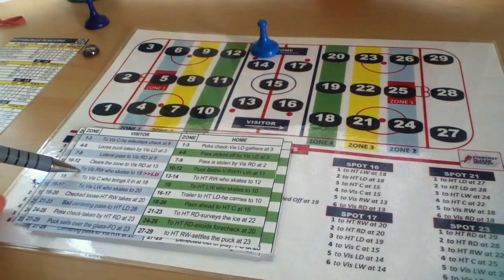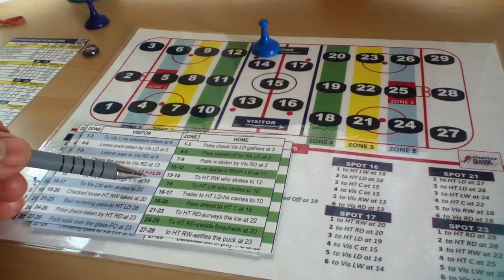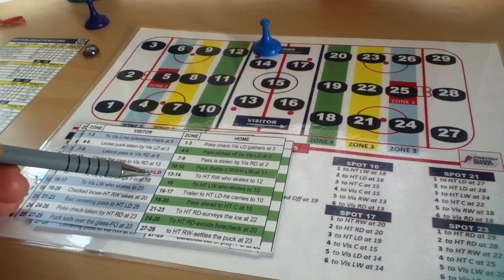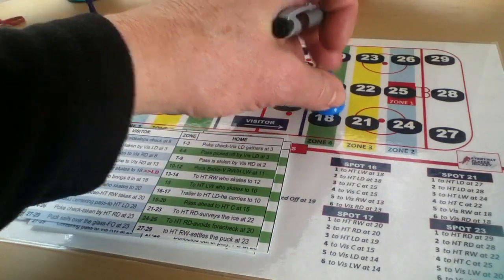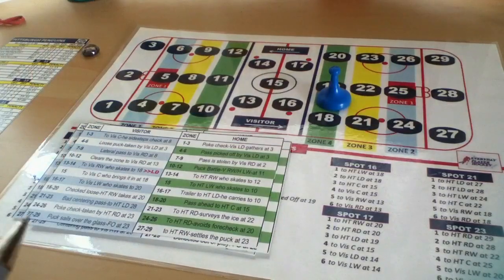Read from 14 section of the card to visitor right wing, who skates to 18. Oh, here's a double greater than sign, left defense. So in this case, Boston's going to be getting the puck at zone 18 in the left defense.